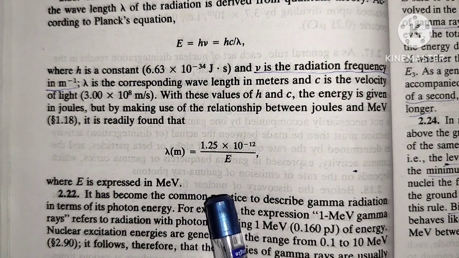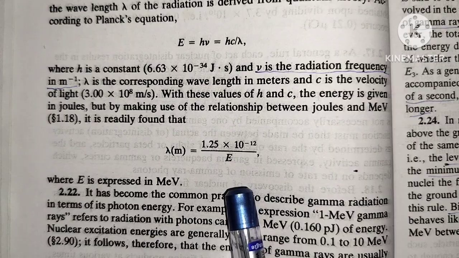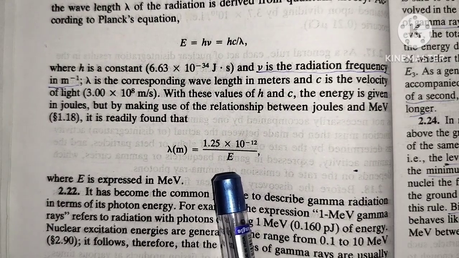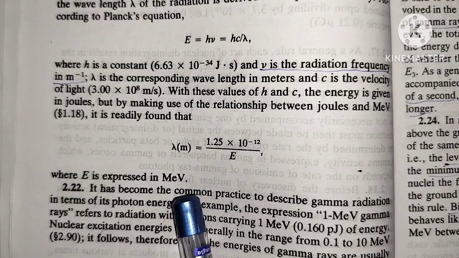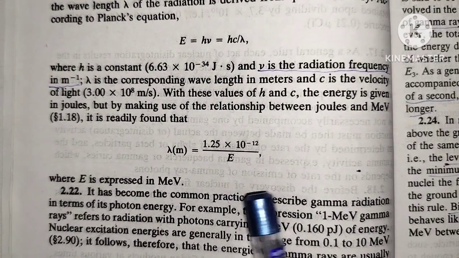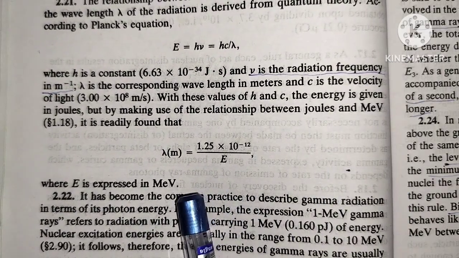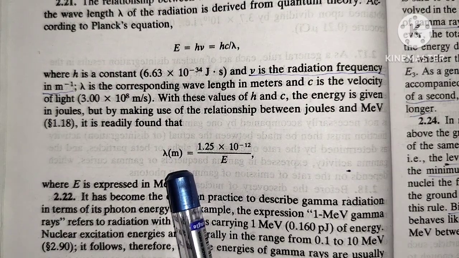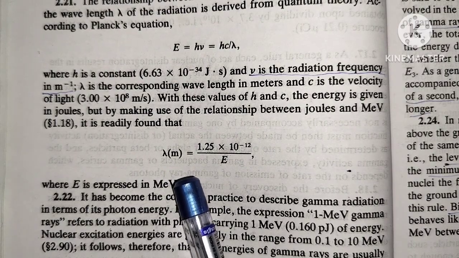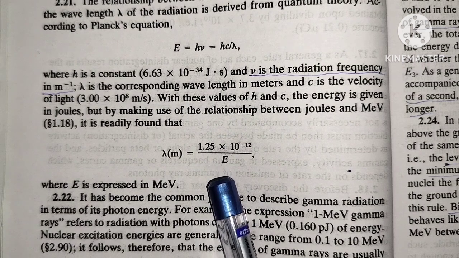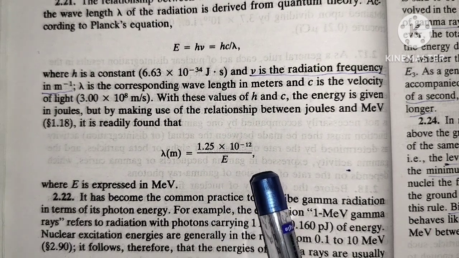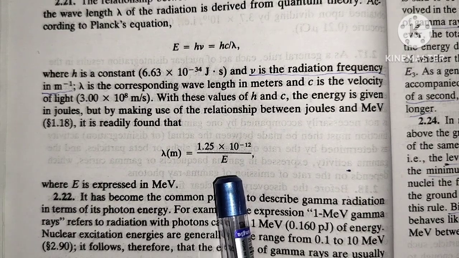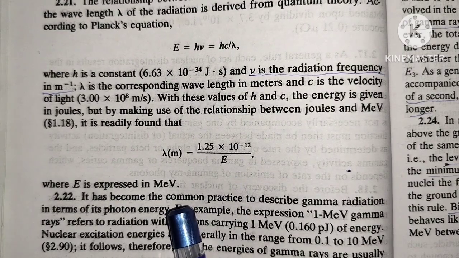So I can say this is valid for any electromagnetic wave, but you have to convert energy E into mega electron volt. Then you substitute, you will get the correct answer. So the wavelength of the electromagnetic wave, the answer will be in meters. The formula is like this: 1.25 into 10 to the power of minus 12 divided by E. E is the energy of the electromagnetic wave. E must be in mega electron volt.